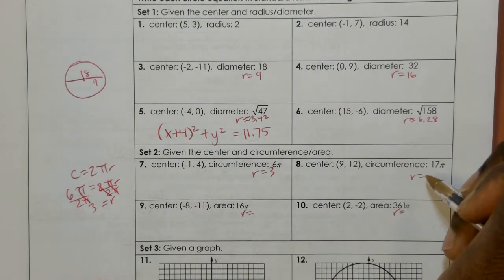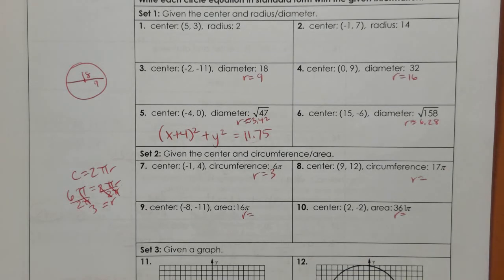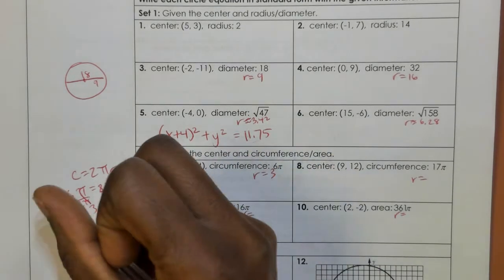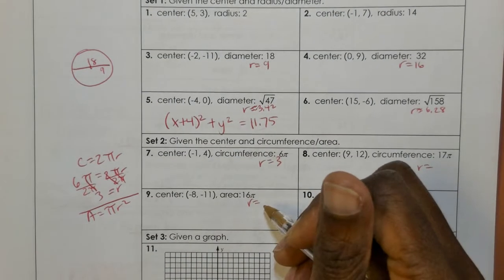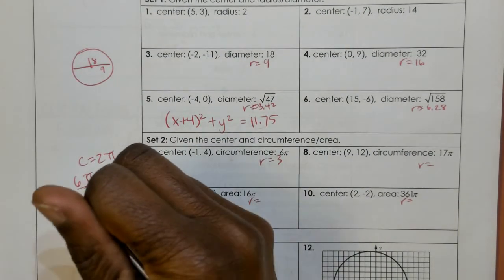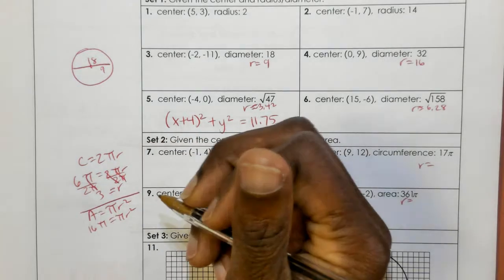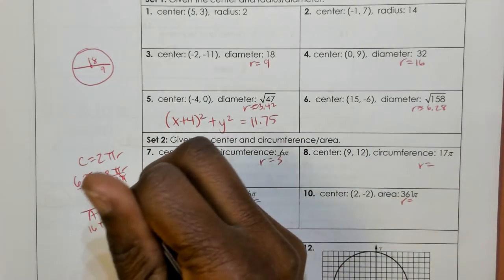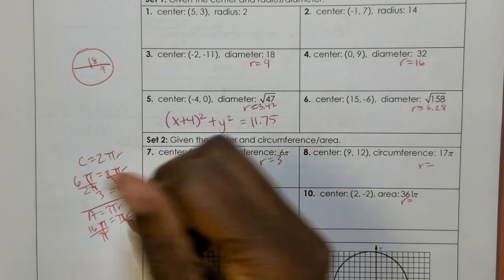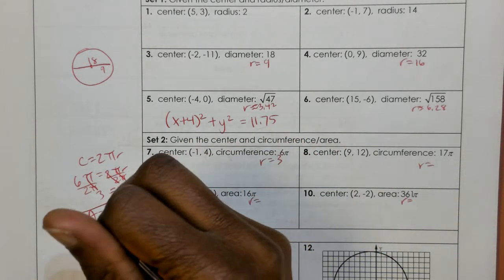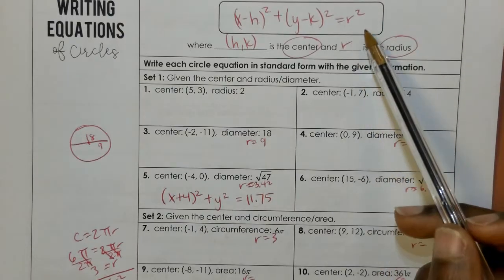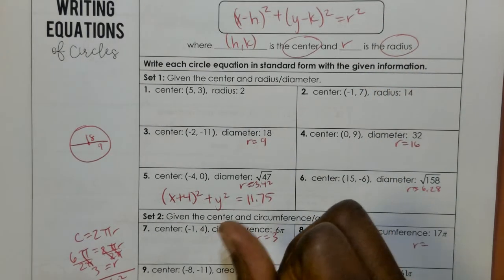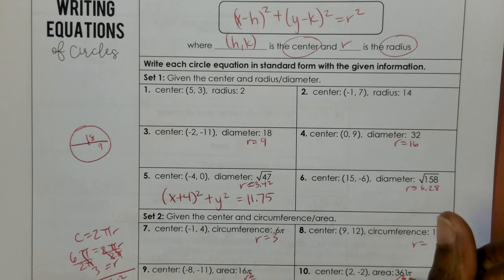The radius here is going to be half of 17. Well, I'll let you figure it out. This one, the area is equal to pi r squared, so it's a different formula for area, don't forget. 16 pi is the area, so you would be dividing by pi to get r squared by itself. And because the formula has r squared in it, you can stop there. So if you want to get r squared for the area ones, that's probably better.